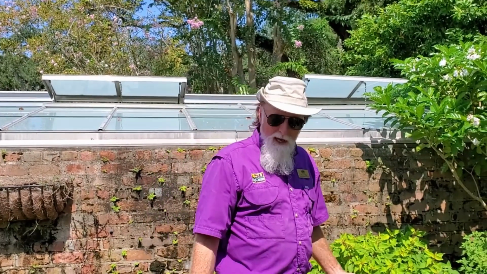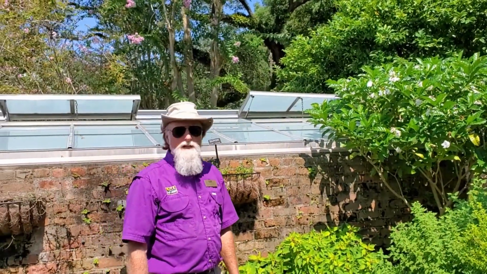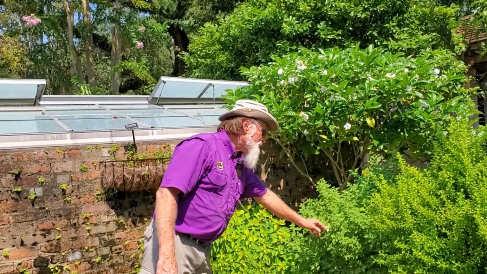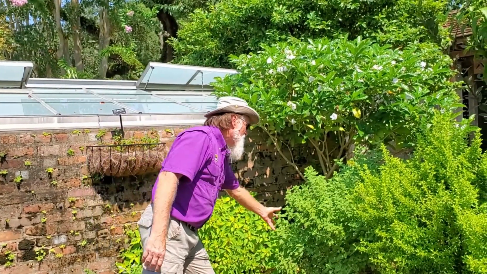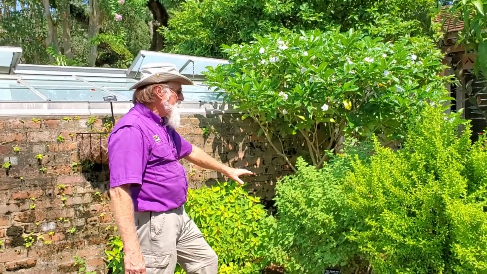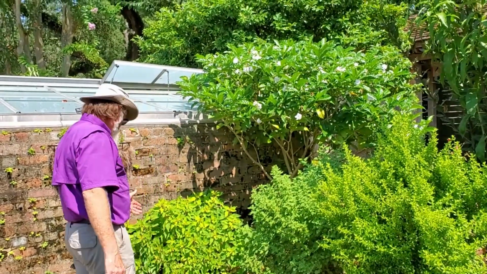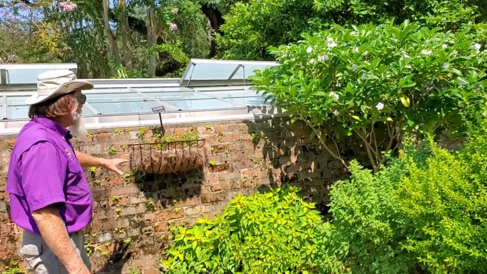Some of them can be used for cooking, such as the pineapple sage. It is edible, not used very often such as like the common sage is. But then you have the grape-scented sage here, nice compact tight plant. Some sages can get really leggy. The grape-scented one tends to stay a little more compact. And then another pineapple sage here, and then we're moving into the mints.